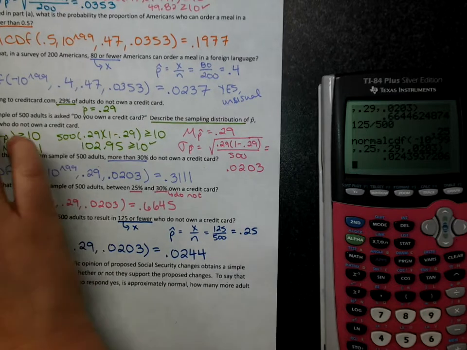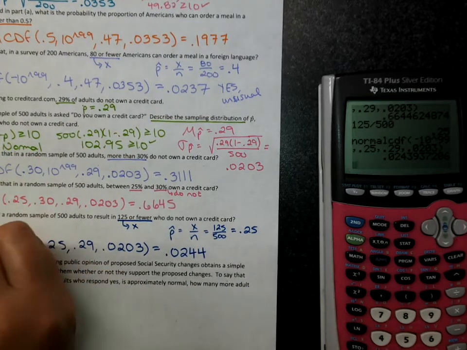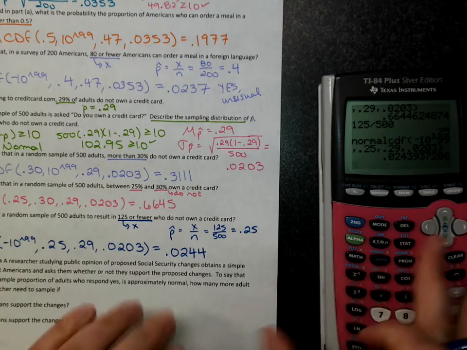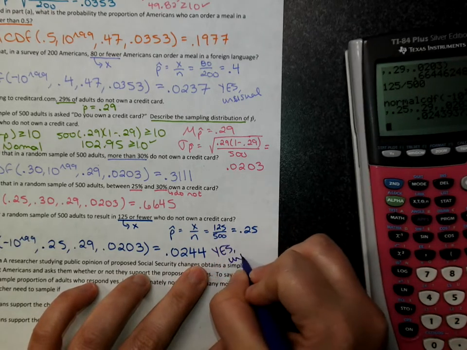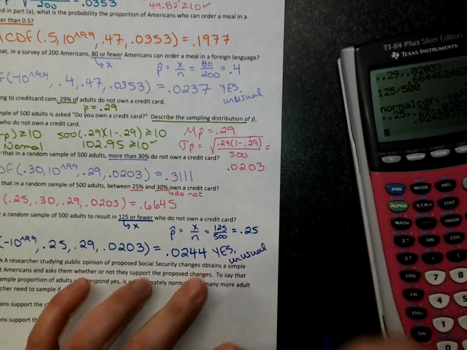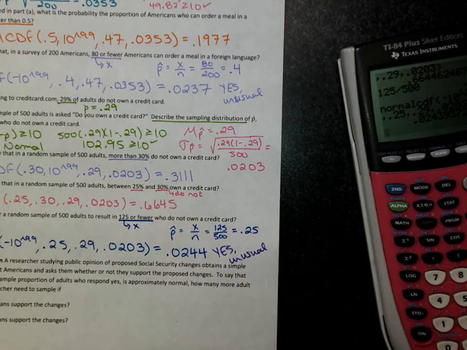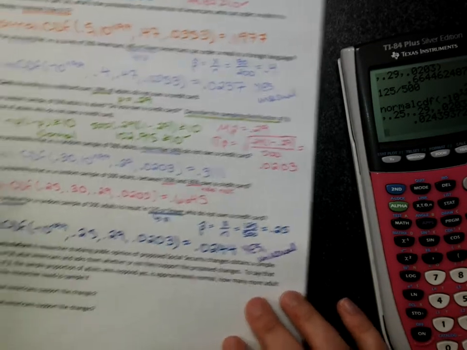And the question says, is that unusual? Again, anything less than 5% is considered unusual, so we would say yes, that is unusual. And we'll see why that's so important at the end of the course.